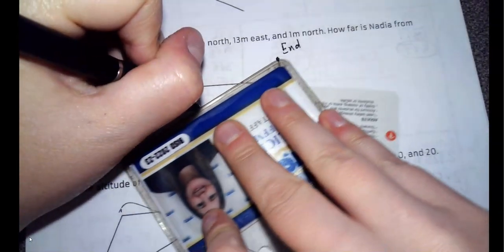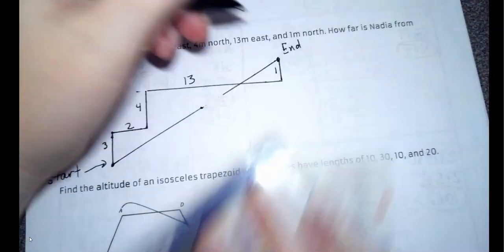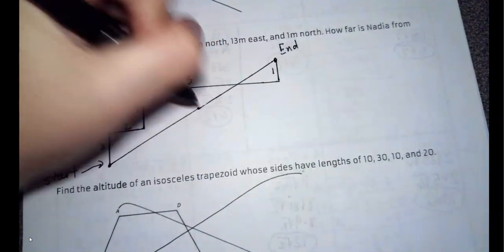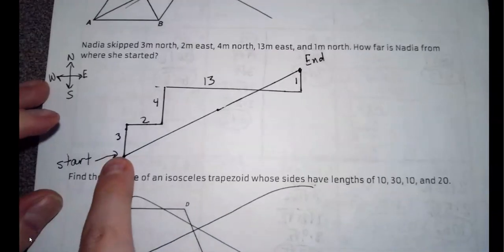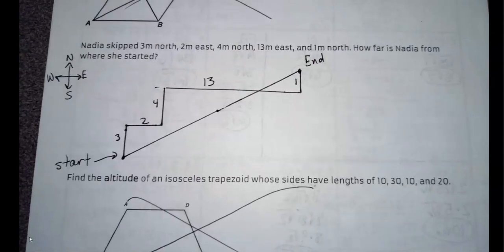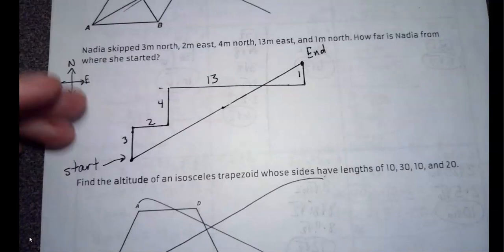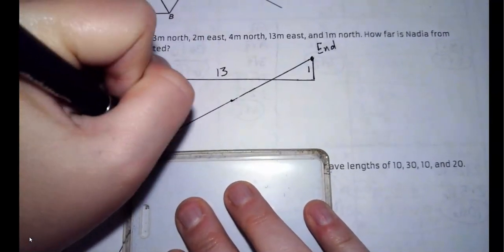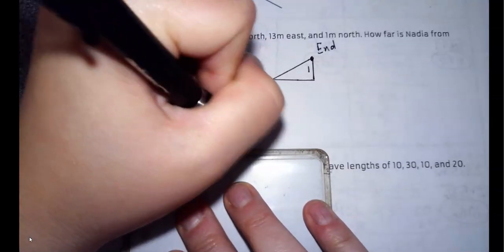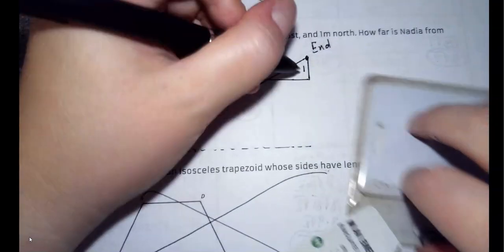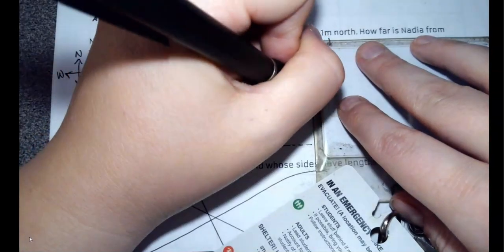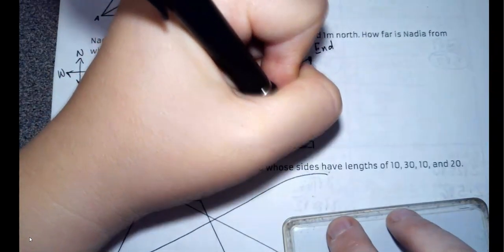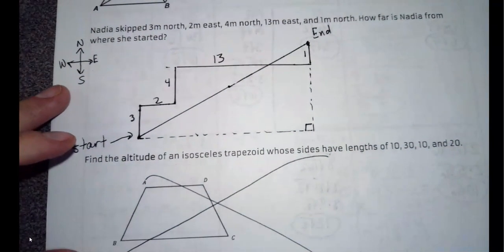So we need to figure out, all right, what's the distance between the start and that endpoint? And in order to do that, we need a triangle, because we're going to use the Pythagorean theorem to do this. So I'm going to make a little dotted line to draw my right triangle.